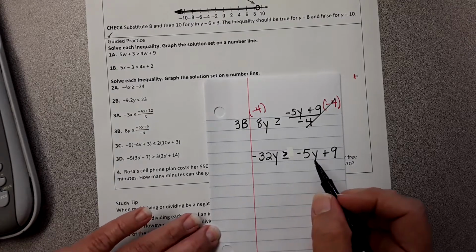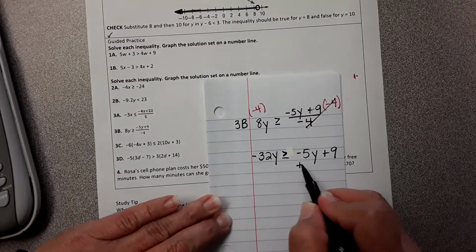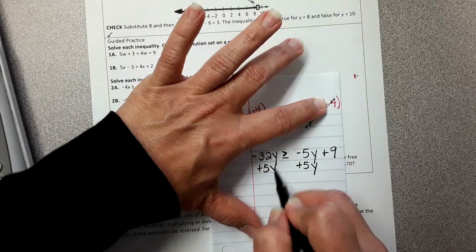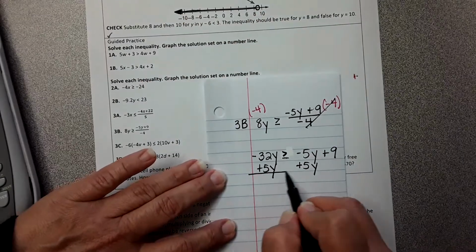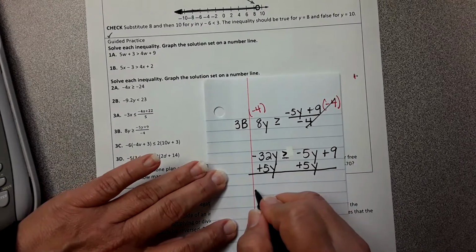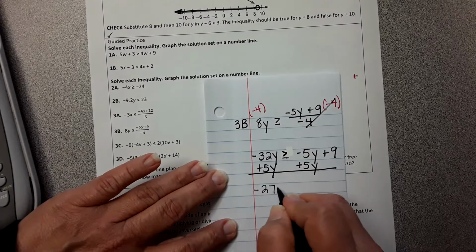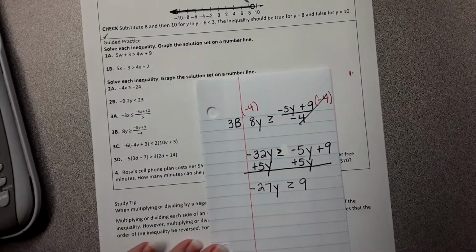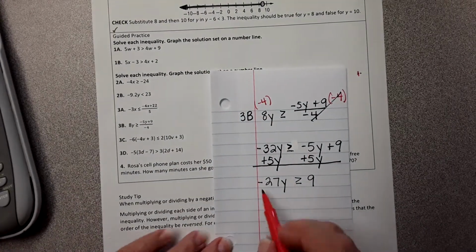This one is tricky because I'm going to add 5y to both sides. And you're going to get -27y is greater than or equal to 9. And now, here comes that division part.